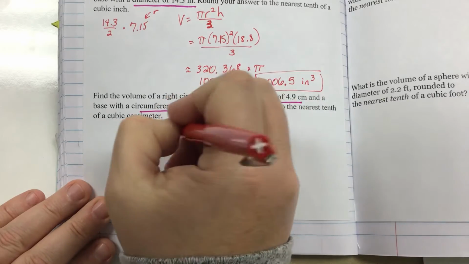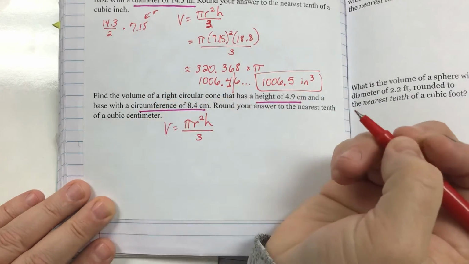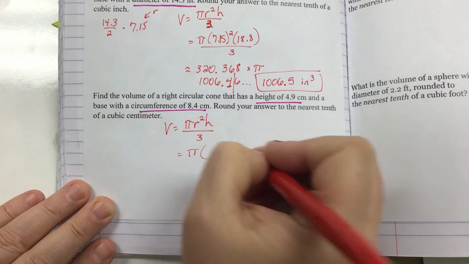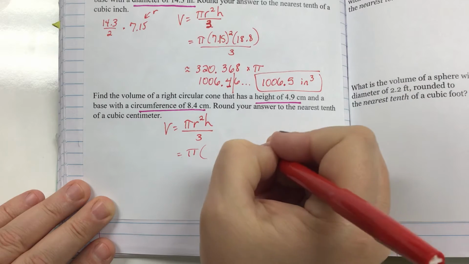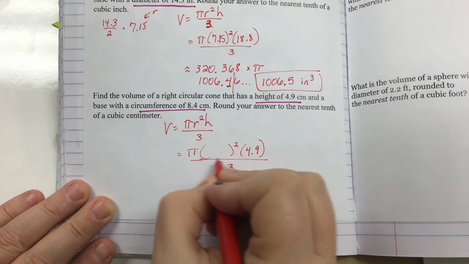So again, volume of a cone is pi r squared h divided by 3. I know the height. I'm going to leave the squared part blank for now. The height is 4.9, but I need to figure out what this radius here is going to be.